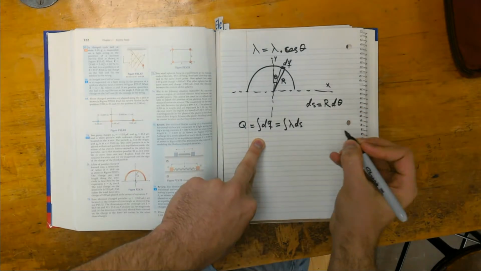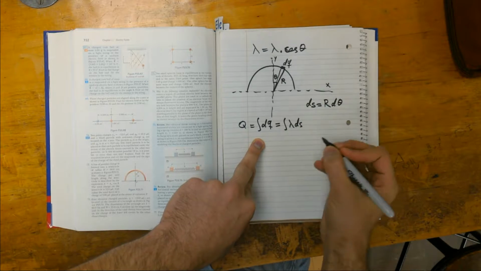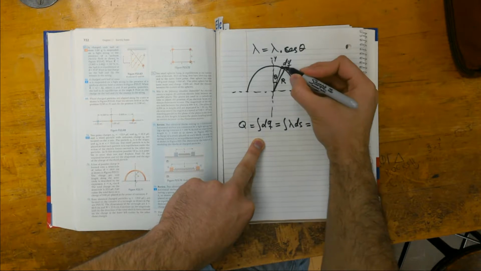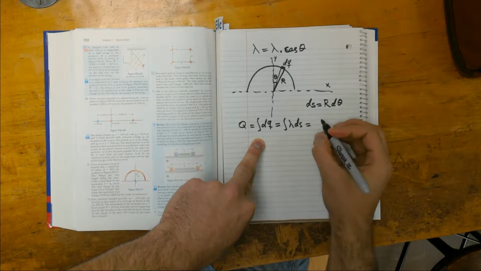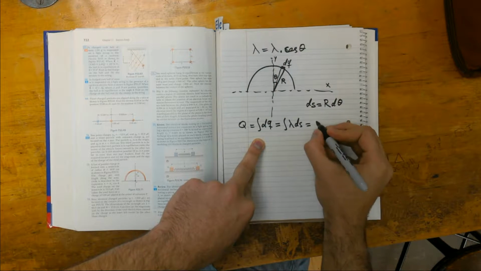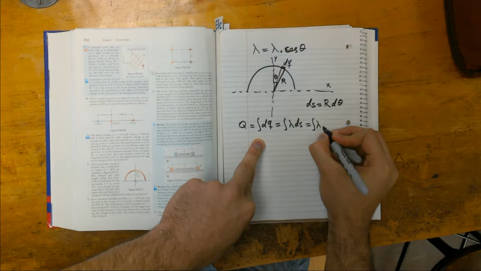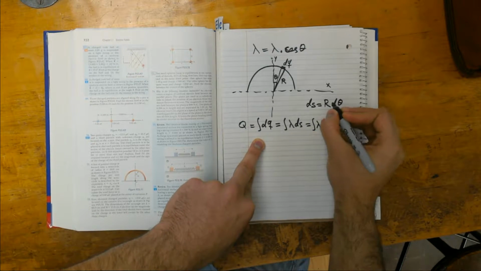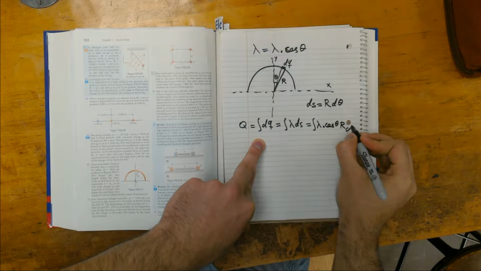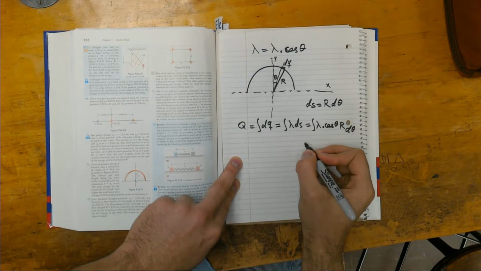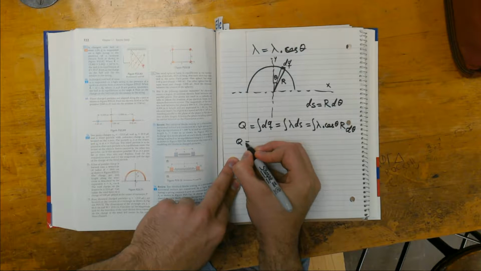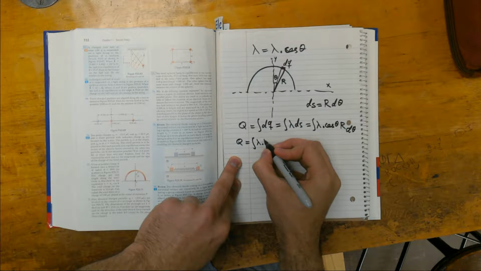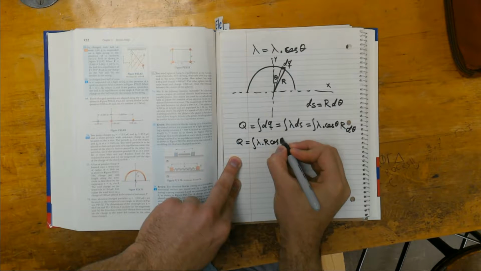Remember that r theta is the arc that theta covers. So dq is lambda times this ds. I'm going to rewrite lambda in terms of this, and ds in terms of this. So my total charge is equal to the integral of lambda naught r cosine theta d theta.